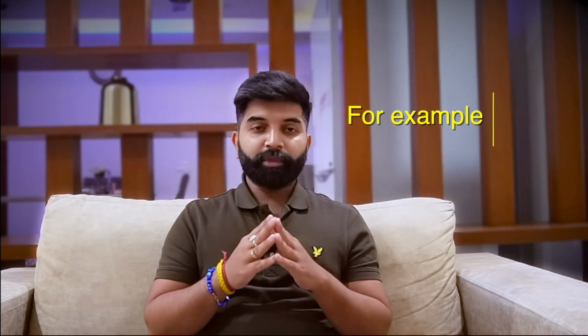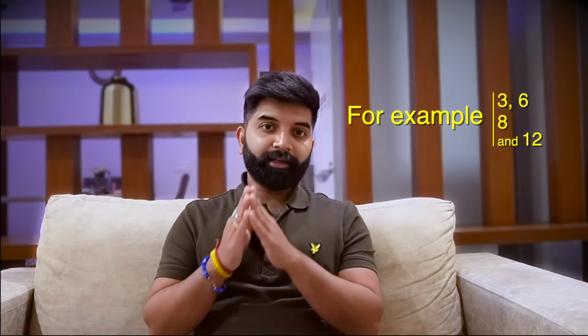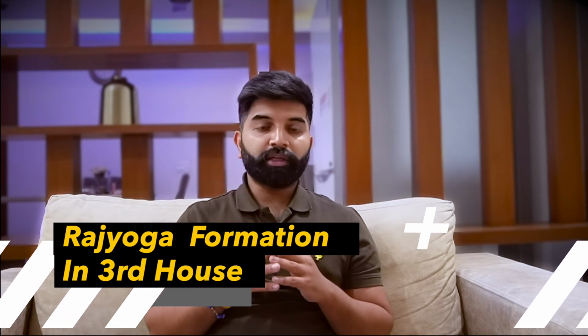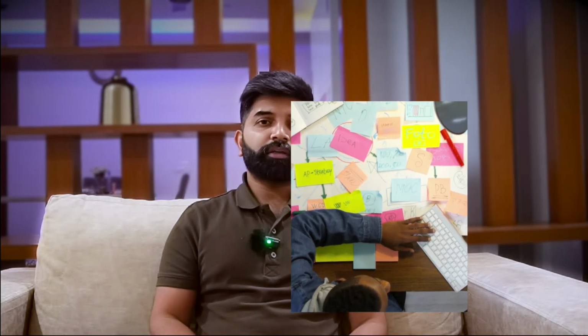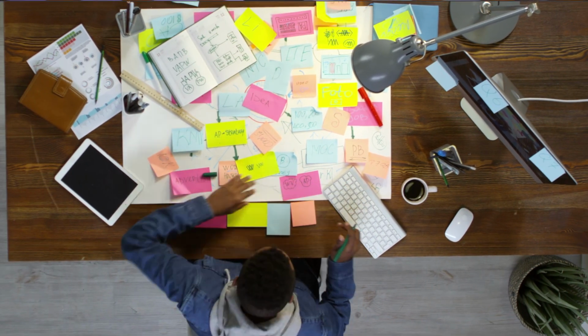Now what does that mean? We have houses in our chart which are not really good, for example, 3, 6, 8 and 12. These houses are not good because the third house represents hard work. So whenever a Raj Yoga is formed in your third house, you will have to work day and night to achieve success. So would you really say that is a Raj Yoga? In today's world, everybody is running from hard work. How can we say that is actually a Raj Yoga?